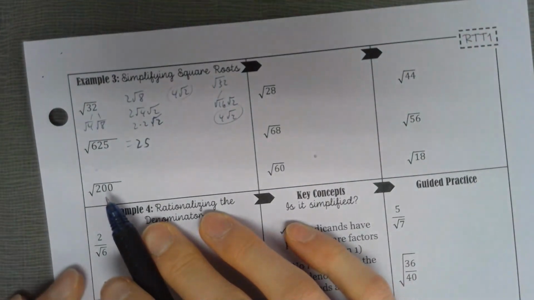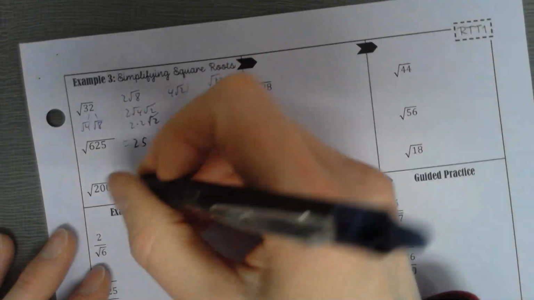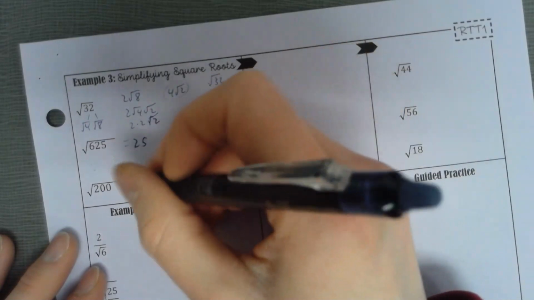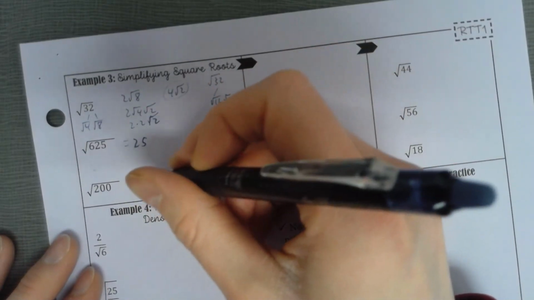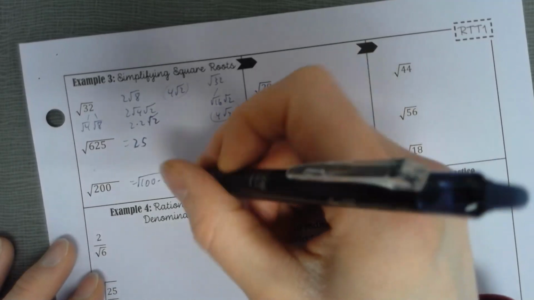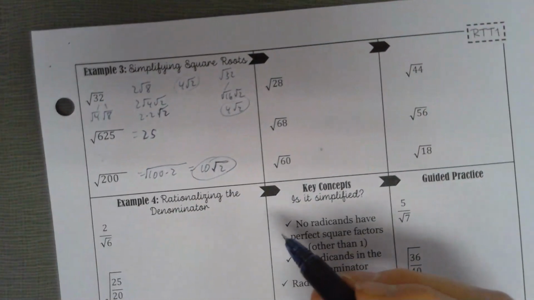Square root of 200, 100 goes into that. 100 goes into that 2 times. And then the square root of 100 is 10. And the 2 that you can't take the square root of, it's still trapped under that radical sign. It stays there.